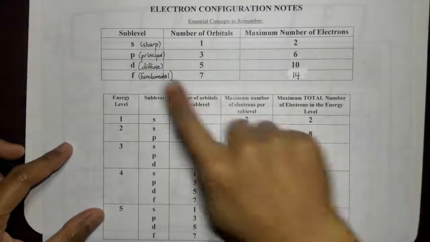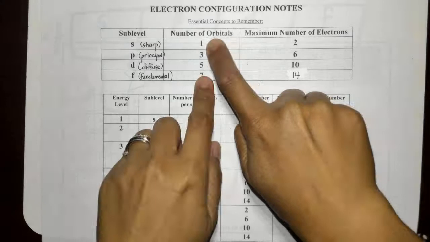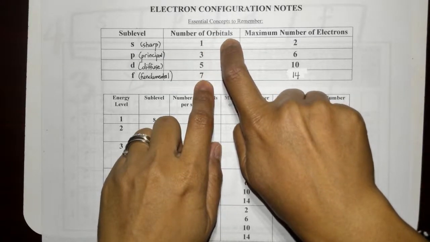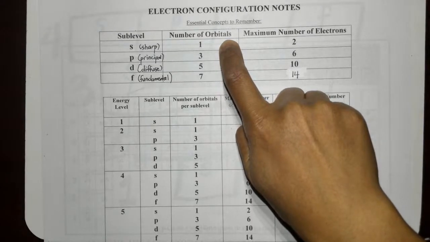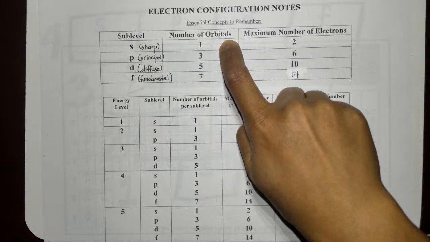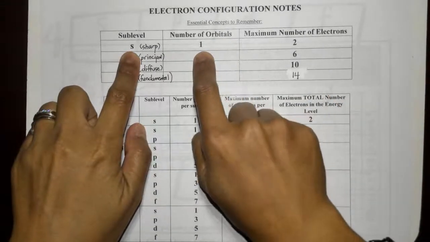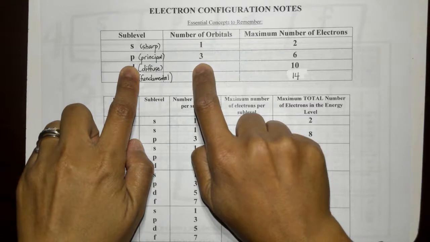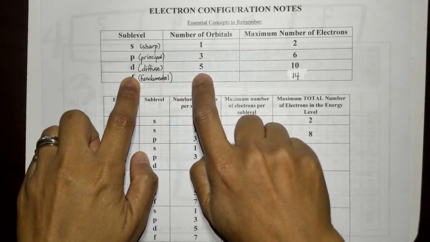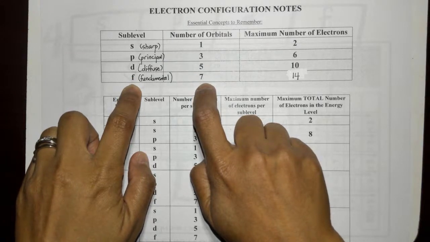In every sub-level, we have what we call the number of orbitals. So the third term we're learning today is orbitals. Orbitals is the number of rooms in every unit. And chemists have found out that in S, P, D, and F, their number of rooms are different. So S only has 1 orbital, 1 room, while the P has 3 rooms or 3 orbitals. Then the D has 5 orbitals. And then the F, the last one, has 7 orbitals or 7 rooms.